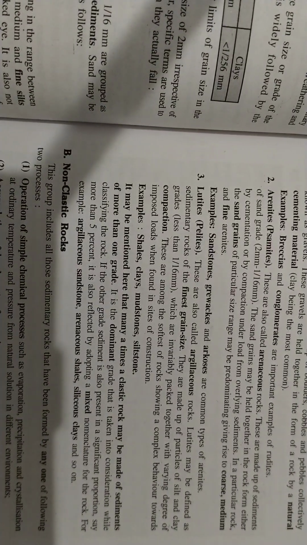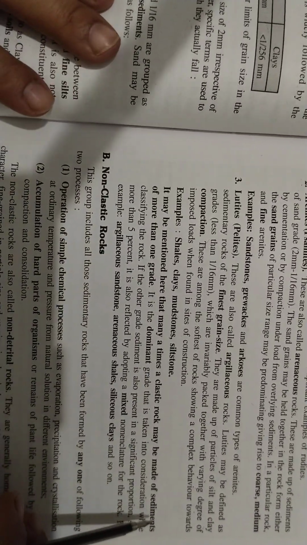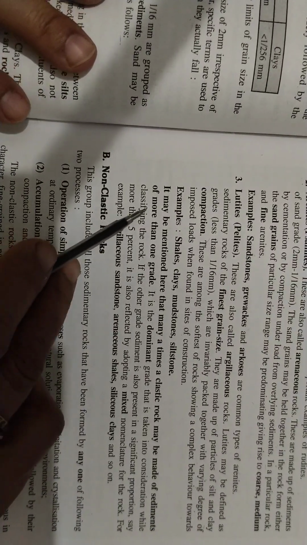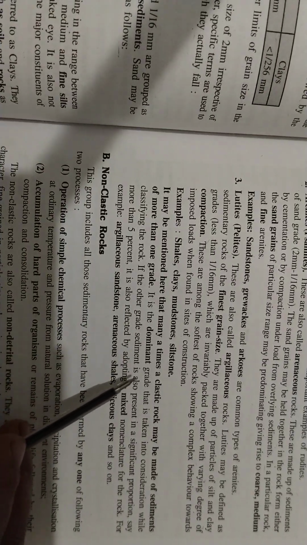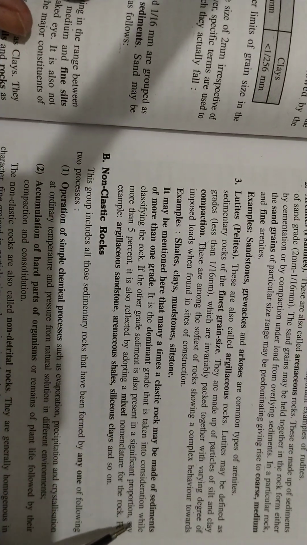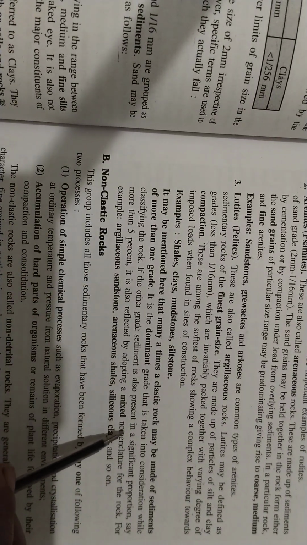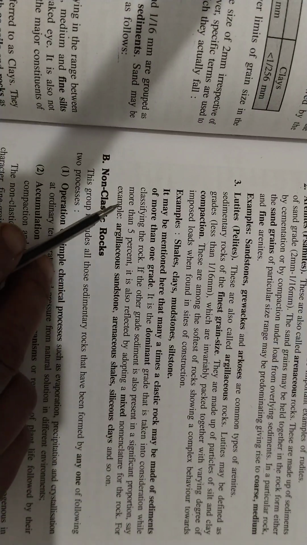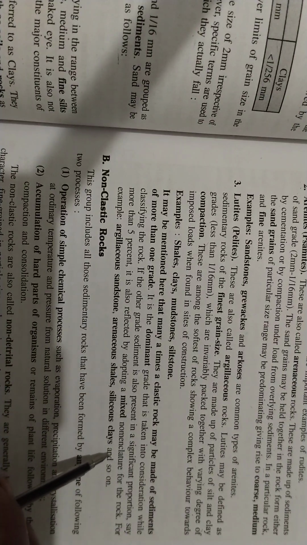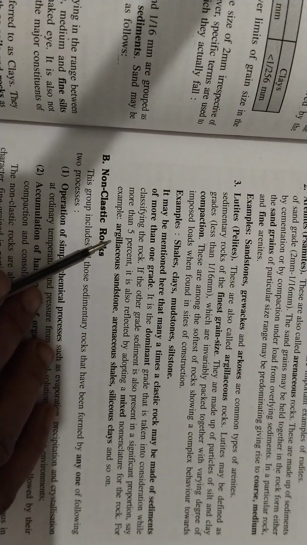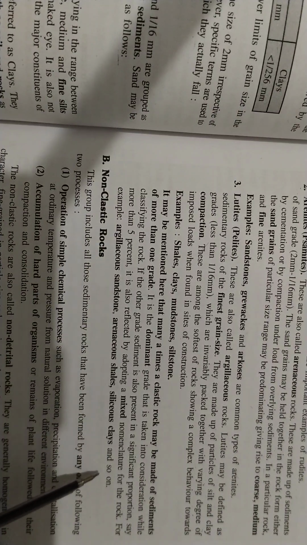It may be mentioned here that many a time a clastic rock may be made of sediments of more than one grade. It is the dominant grade that is taken into consideration while classifying the rocks. If the other grade sediment is also present in a significant proportion, say more than 5%, it is also reflected by adopting a mixed nomenclature for the rocks, for example argillaceous sandstone, arenaceous shale, and siliceous clays, and so on.